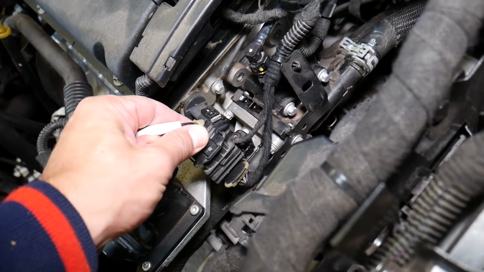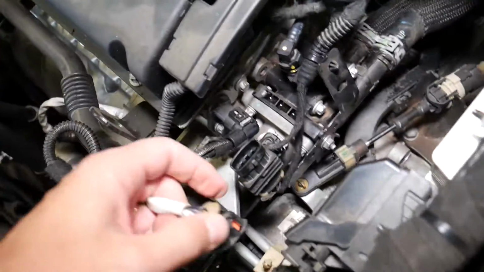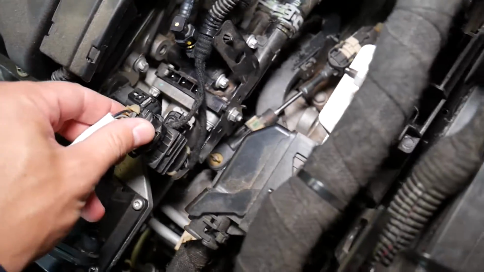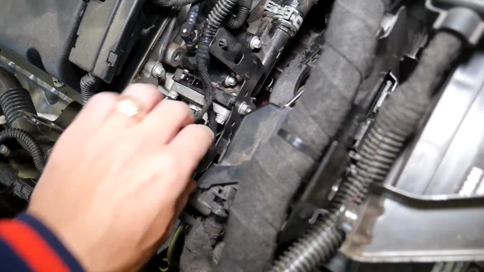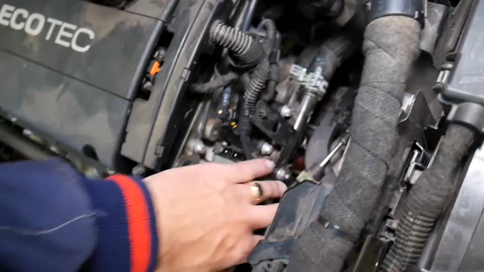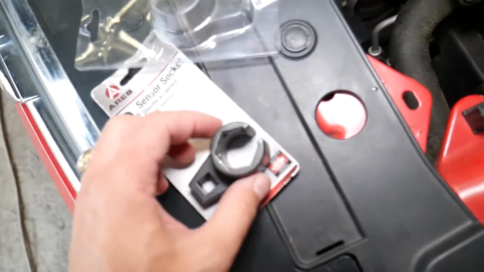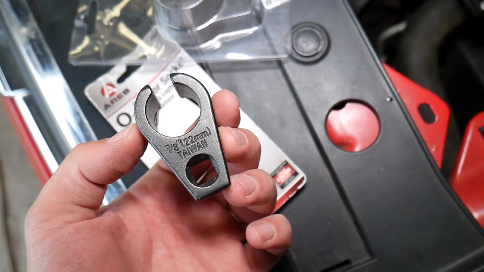Check the connector, guys. What I recommend is to disconnect it, make sure that everything looks good, nothing's bent, nothing's rusted, and reconnect it again. If that doesn't fix the problem, what I would recommend is to remove and replace the sensor. You need a special socket. This makes things so much easier, guys.